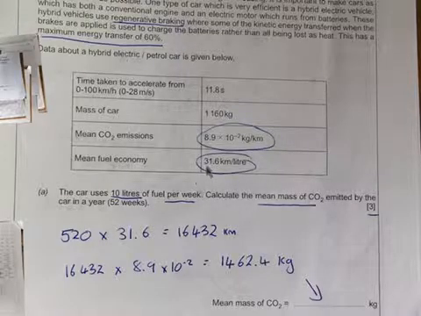So I know that it does 31.6 kilometres for every litre. So I use 10 litres per week for 52 weeks. I've skipped a step there. It should have been 10 times 52. I should have shown that really. So I've gone 520 times, because that's how many litres I've got, times 31.6, because I can get 31.6 for every litre. And that gives me 16,432 kilometres.